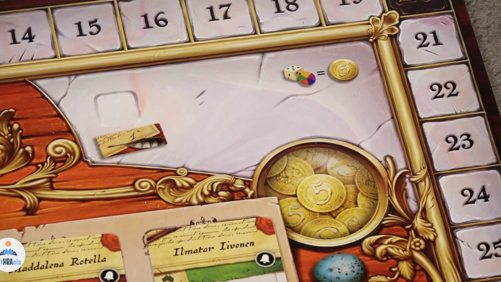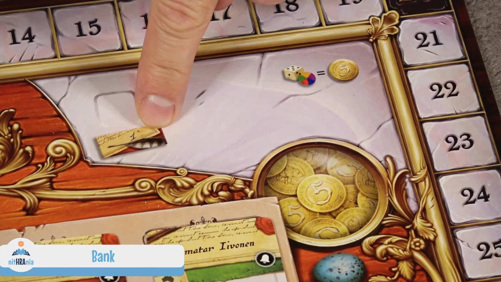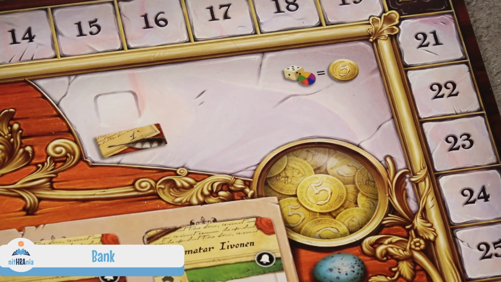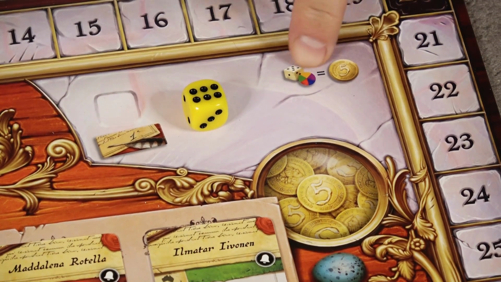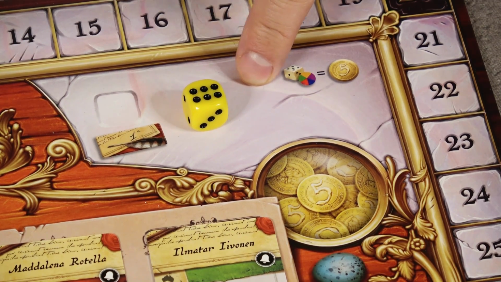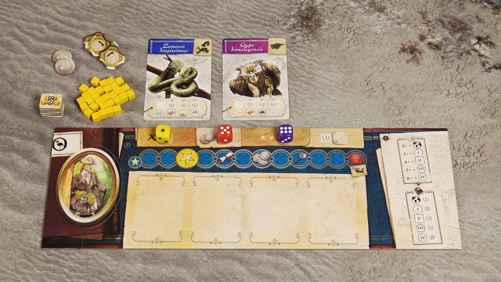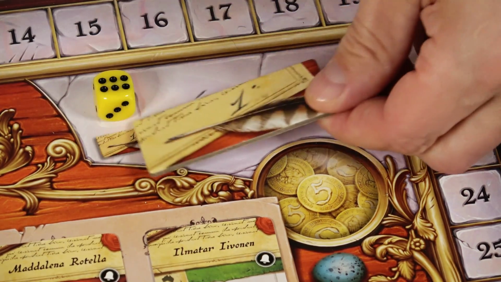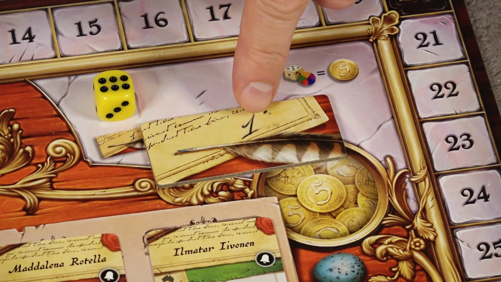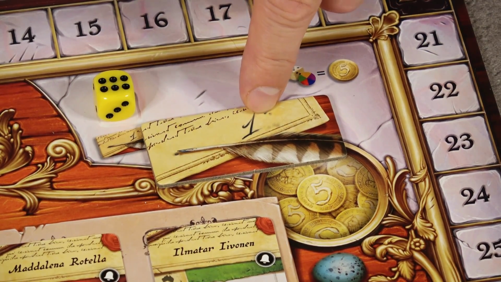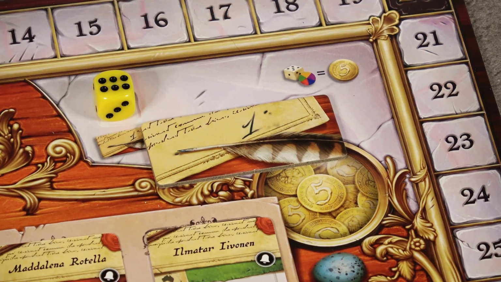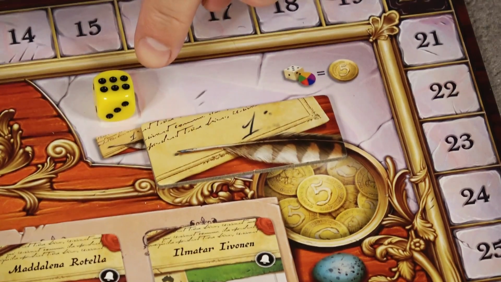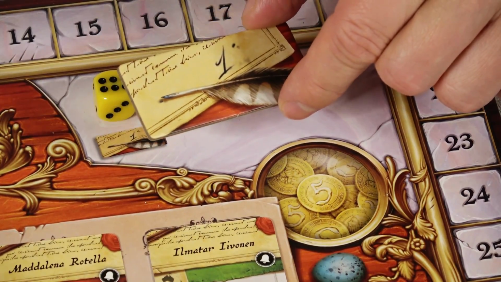The second action is the bank action, located in the top right corner of the game board. When you take this action, you immediately gain 5 coins. The color and the value of the chosen die in this case is completely irrelevant. And the coins are also placed in your supply. And the first player who takes this action in a round gains the first player token for the next round. It doesn't change the player order in the current round. However, this new first player is considered to be the first player for any other potential game effects.